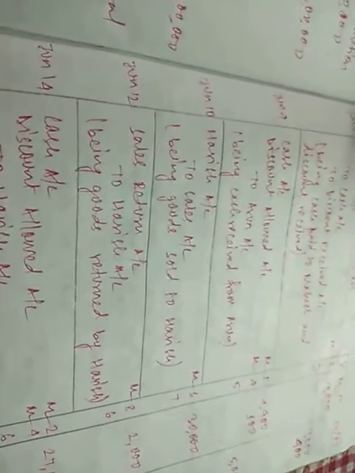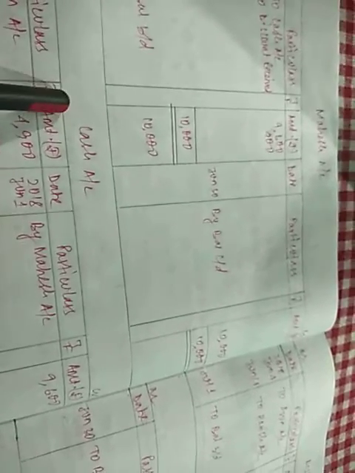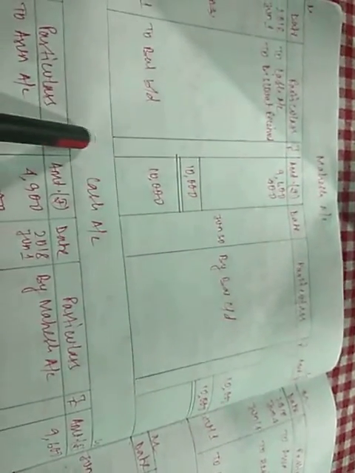After this you will make entries for all the journal entries. All the entries will be posted to ledger. There are 11 accounts, as I have told you, and 11 accounts have been prepared. With these 11 accounts, you can keep a gap of 1 to 2 centimeters between each account, at the top also.